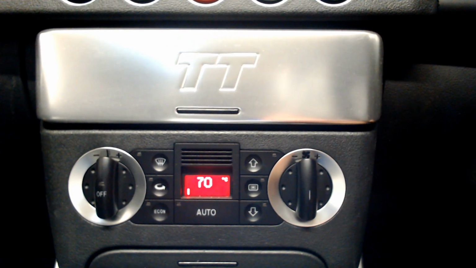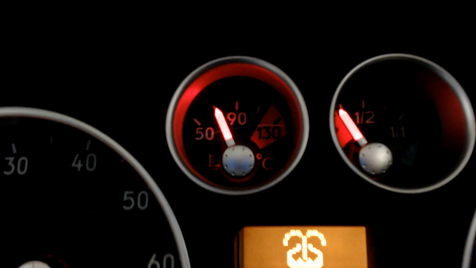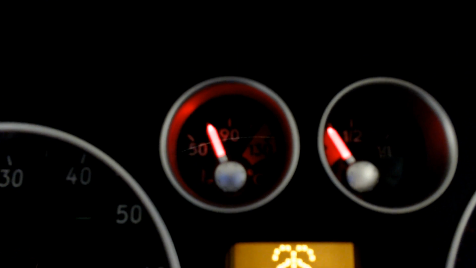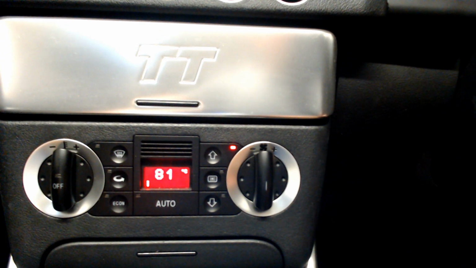70 degrees on the dash is represented by 70 degrees on the LCD. Looks nicely calibrated. However, the coolant does not move much past 80, maybe 81, and the dash is showing it as bang on 90. So perhaps one or the other is slightly out here and something for me to investigate.